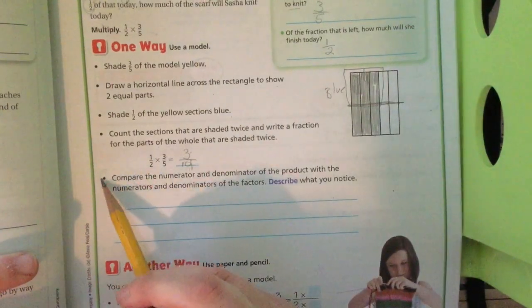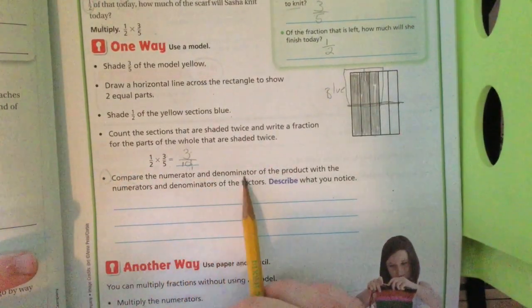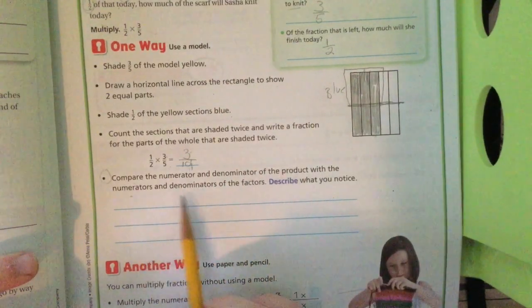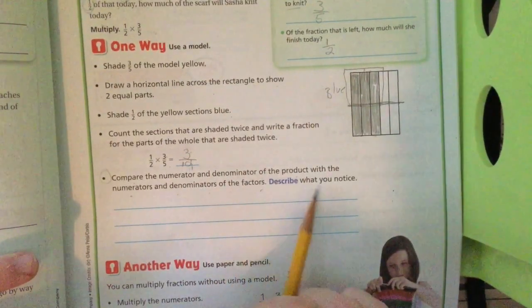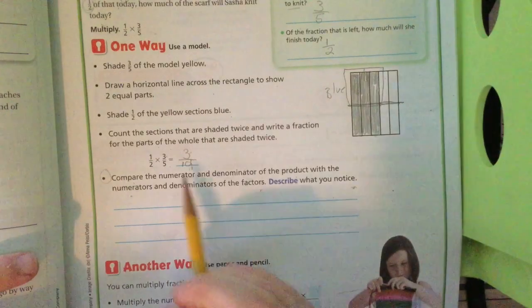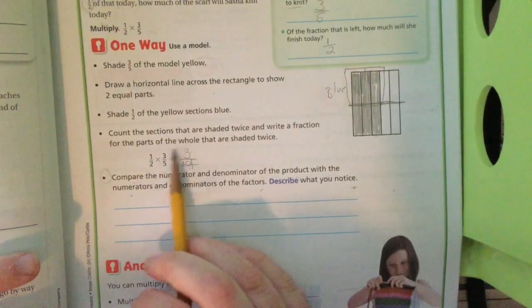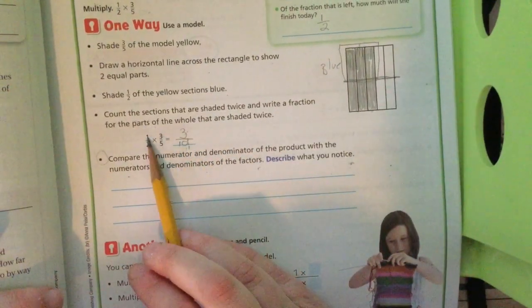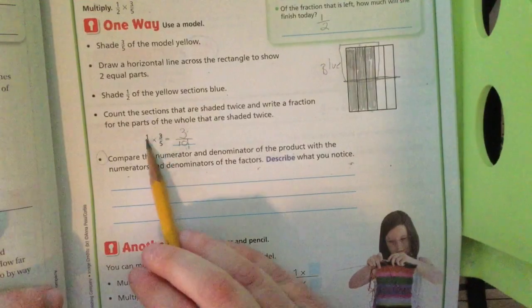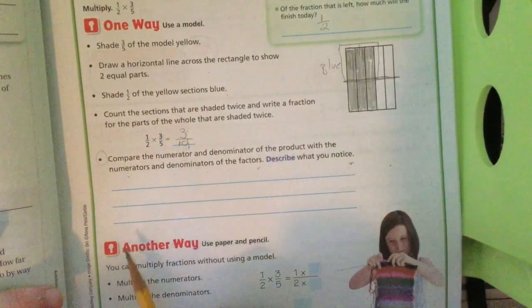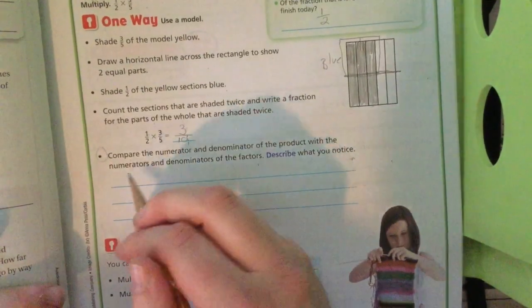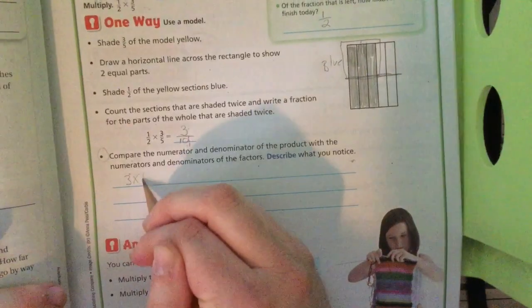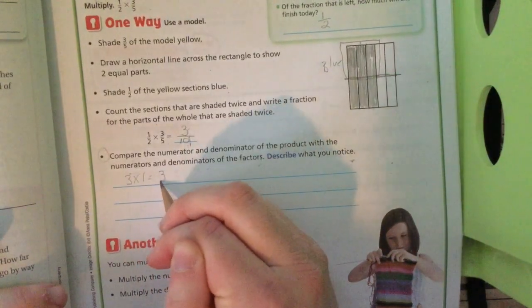And this we're going to look at. Compare the numerator and denominator of the product with the numerator and denominator of the factors. Describe what you notice. Okay, so let's look at these. The numerator of the product is the same as one of the factors' numerators. We notice that if we multiply 3 by 1, we get the new numerator 3.